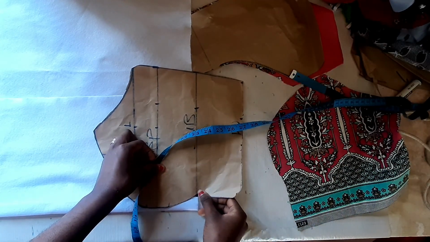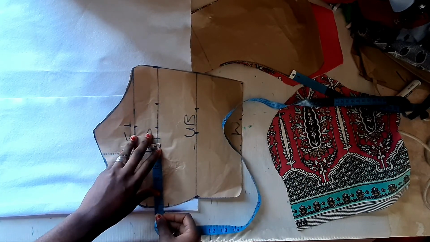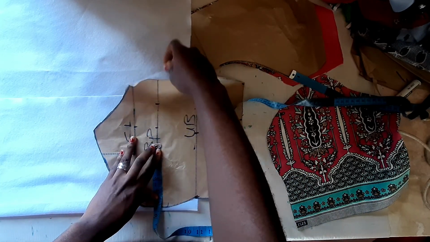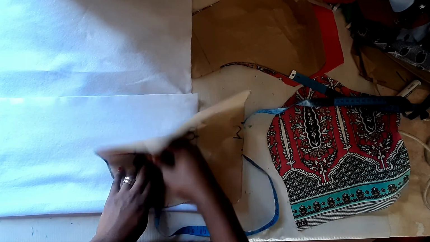On the bust point, you're going to mark 5 inches, because you don't want your wadding to get to the armhole.